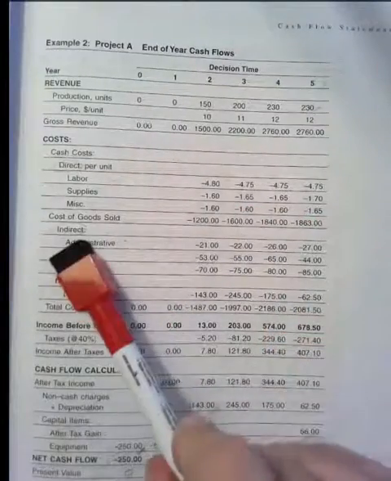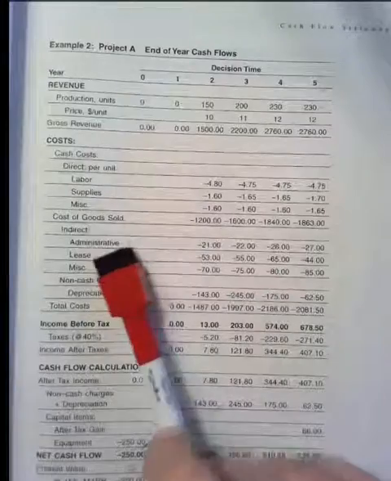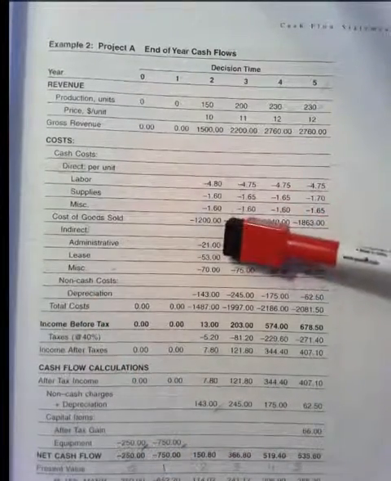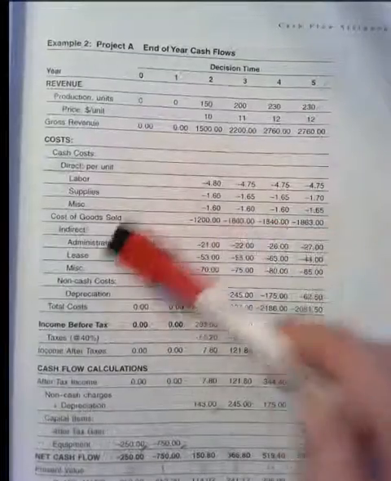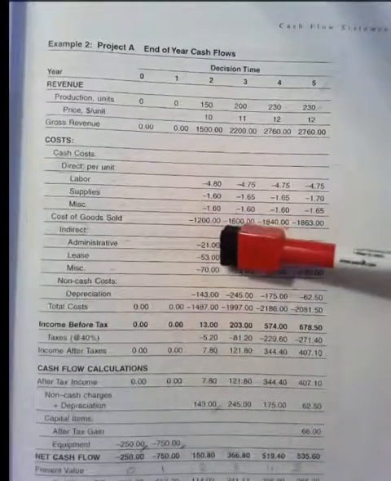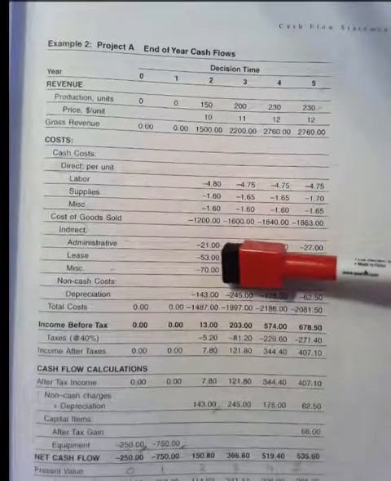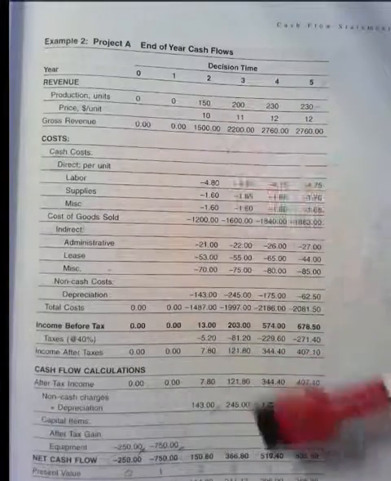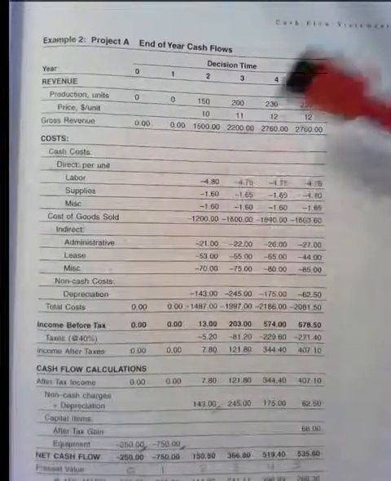Then we bring in the indirect costs: administrative, the lease, miscellaneous. So $21 total, this is not per unit now, $21 total, $53 total, $70 total. So you may think of these as millions if you want. I'm reading it as dollars.